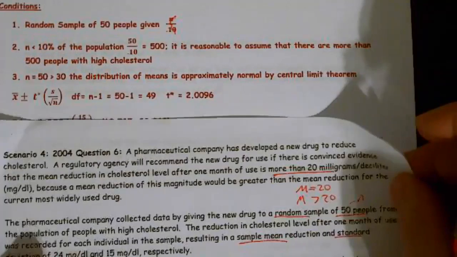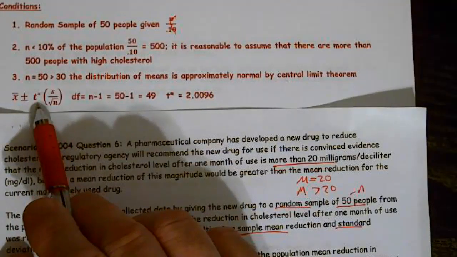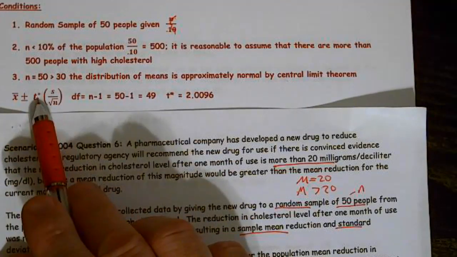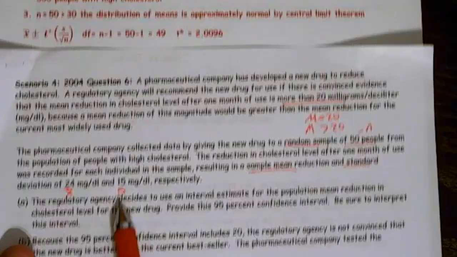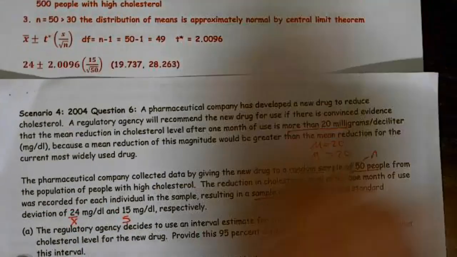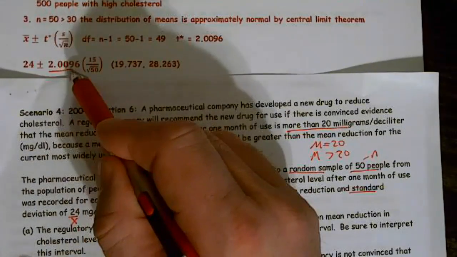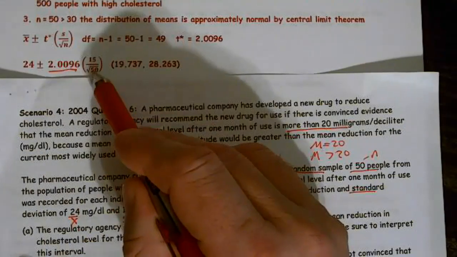Awesome. We write our formula: x bar plus or minus t star times s divided by square root of n. We know we're working with a t because we're working with the standard deviation of the sample, which was 15. So in this case, we have 24 plus or minus t star, which we'll come back to in just a moment, times 15 over square root of 50.